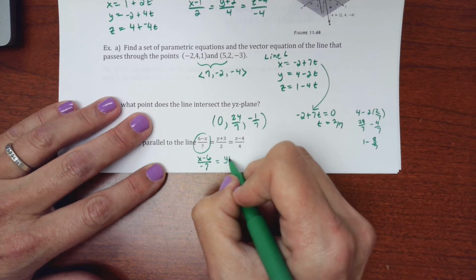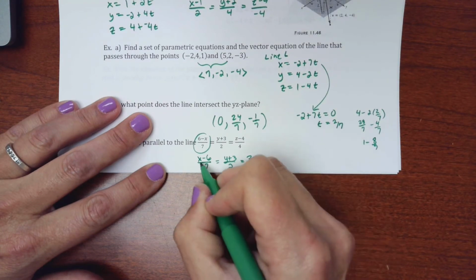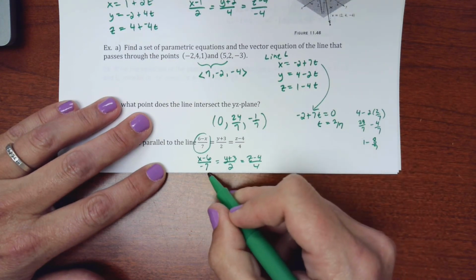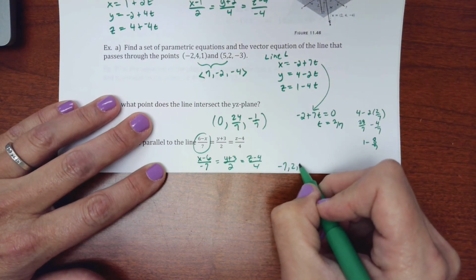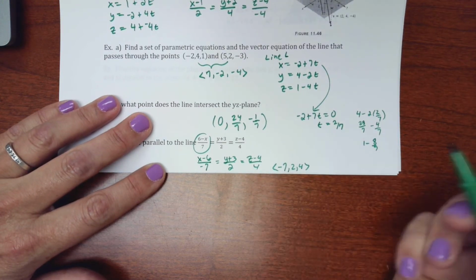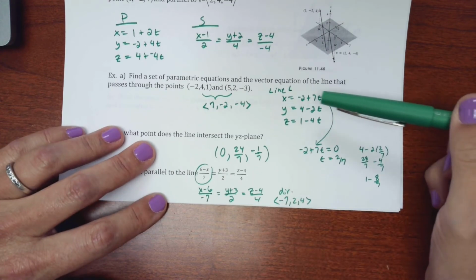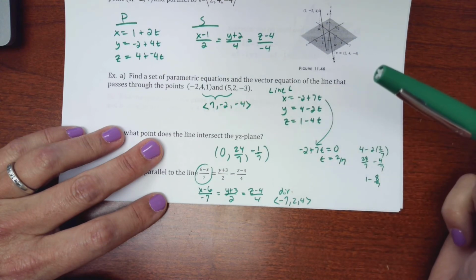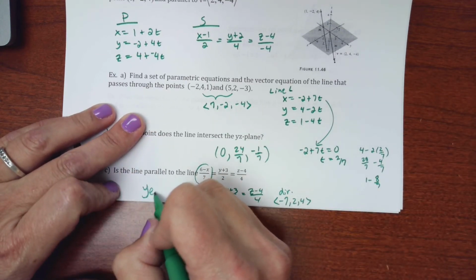So equals (y plus 3)/2 equals (z minus 4)/4. So if you have that in the proper format, then this right here will be your direction vector, negative 7, 2, and 4. So negative 7, 2, and 4. Is that, this is my direction, is that parallel to 7, negative 2, negative 4? And yes, it is, because it's just a multiple of negative 1. Okay, so I would say yes to that.